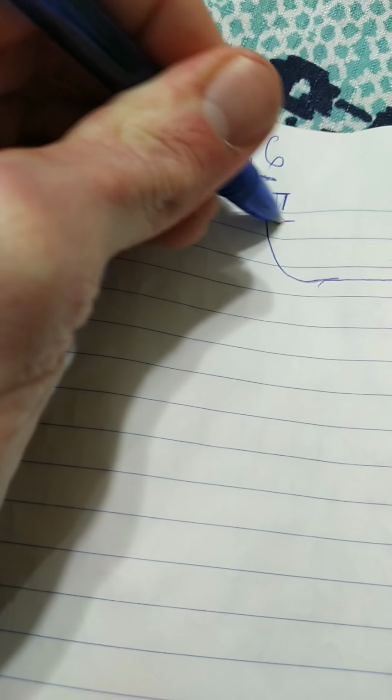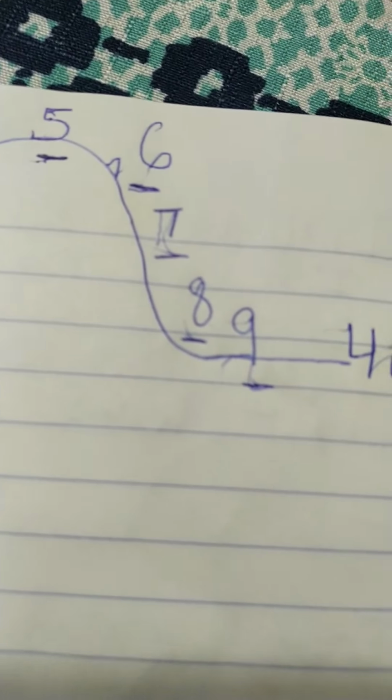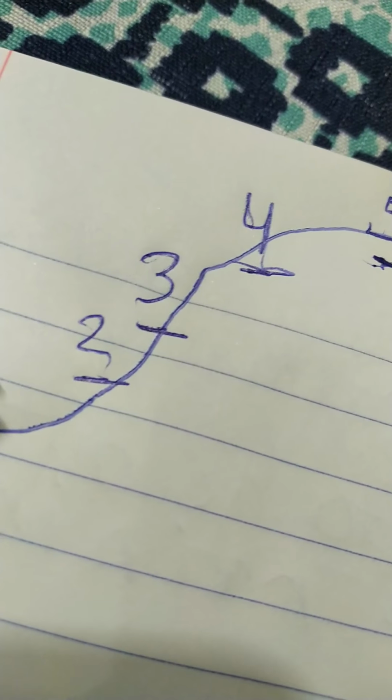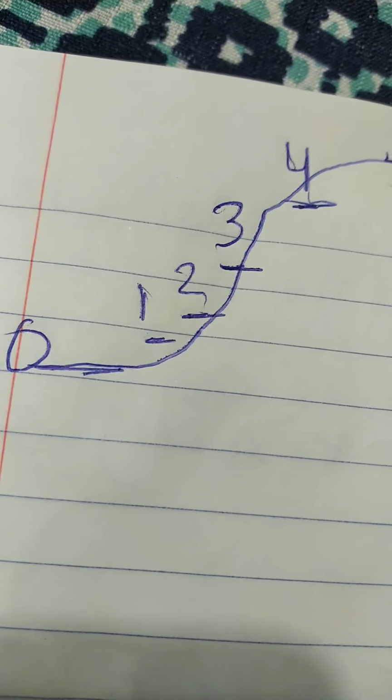At the top of the hill, I'm going to make a 5 and underline the 5. Next to the 5, I'm going to make a 6. Underline the 6. Then a 7, underline the 7. An 8, underline 8. And 9's over here. Underline 9. So on this side of the hill, we have 5, 6, 7, 8, 9. On the other side of the hill, I'm going to have a 4, a 3, a 2, and a 1. Everybody good on this?